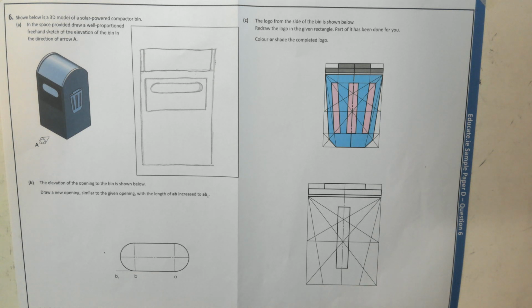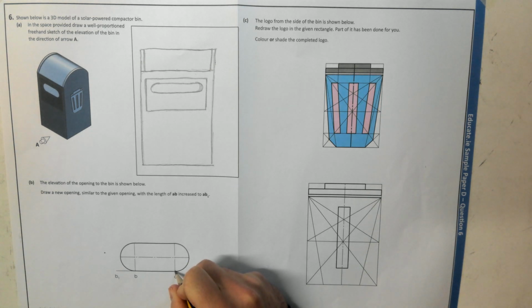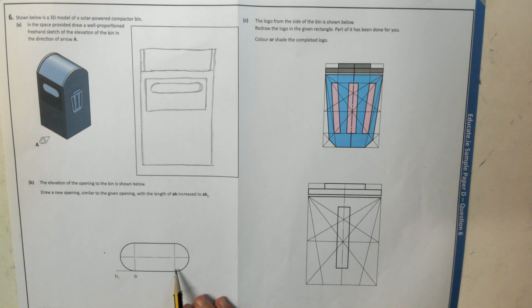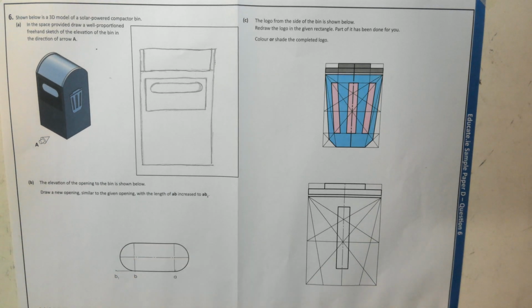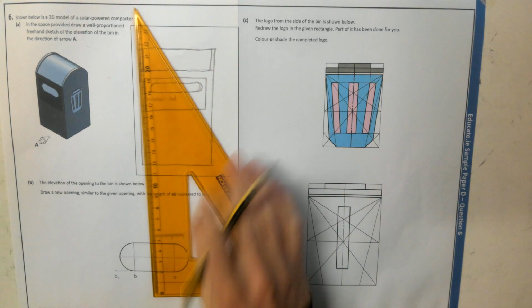The next part then, part B. The elevation of the opening to the bin is shown below. Draw a new opening similar to the given opening with the length of AB increased to AB1, so it's enlarged. So the length of AB was initially that, and it's now going from there to there. So the first thing I have, at point B, I have a vertical line, so now I can take my vertical line from B1.